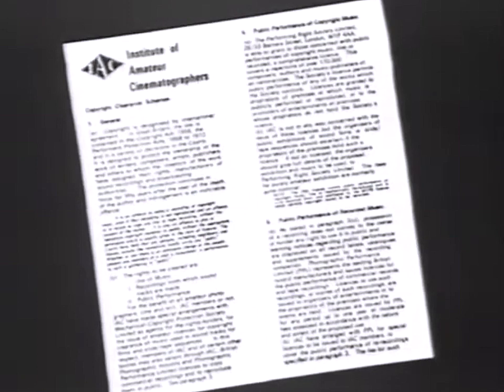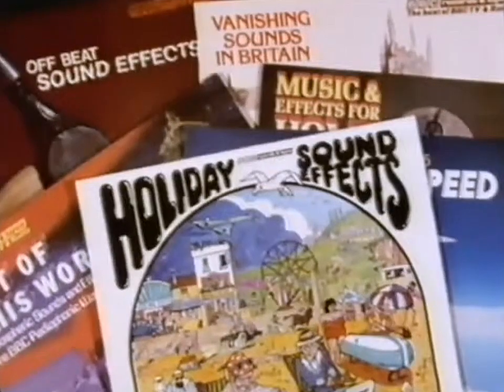The other thing is that you can apply to the Institute of Amateur Cinematographers, who can issue you with a blanket licence that'll cover most records. It's valid for a year, covers most music, and only costs a few pounds. If you don't plan to use music in your video but want to create atmosphere with sound effects, then there are special sound effects records that you can buy that are copyright free.